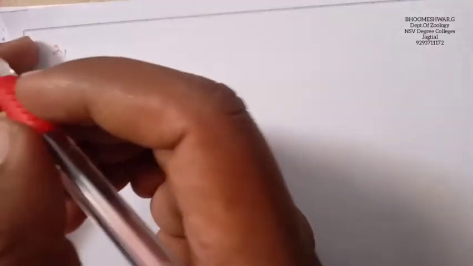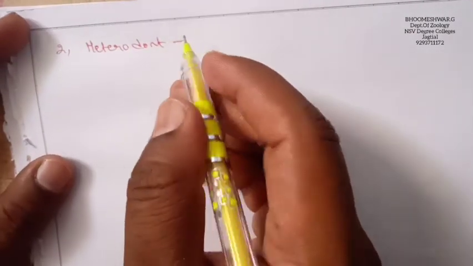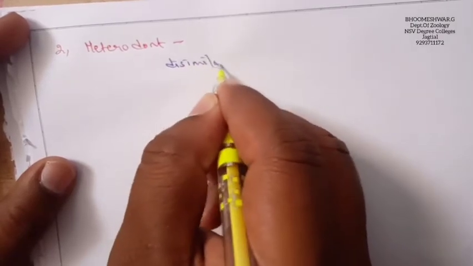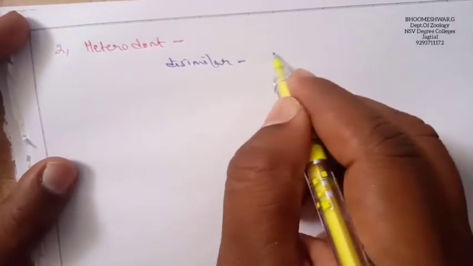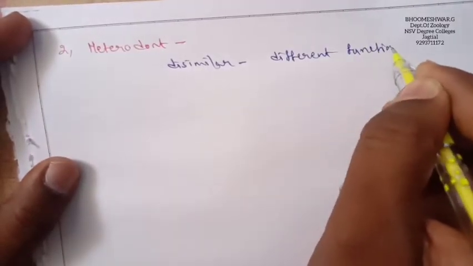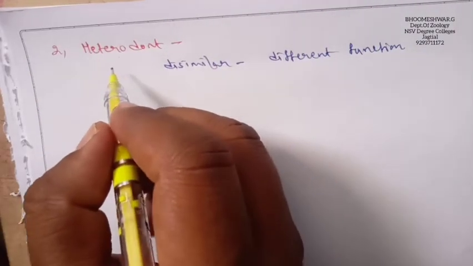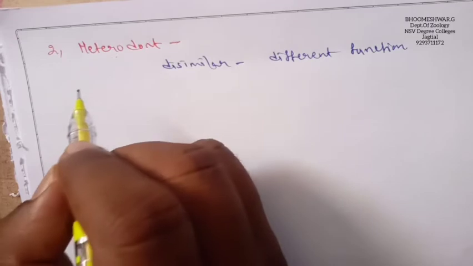Now we discuss the second type of teeth based on shape and size, which is named the heterodont type of tooth. Heterodont teeth are dissimilar in shape and size, and they also perform different functions. Hetero means different, so according to their shape, size and function, they are different in nature.